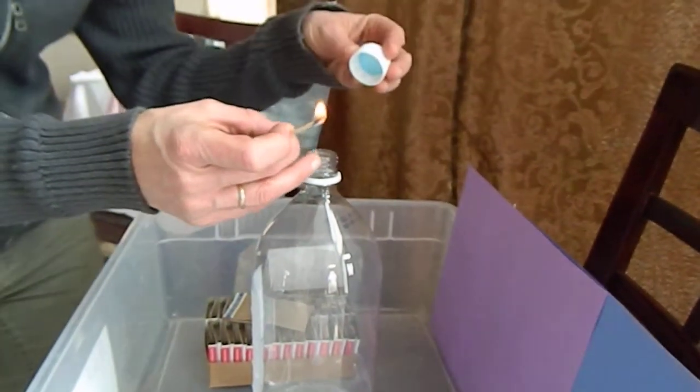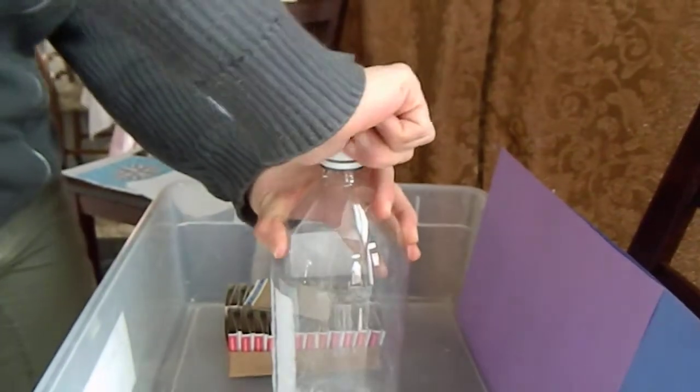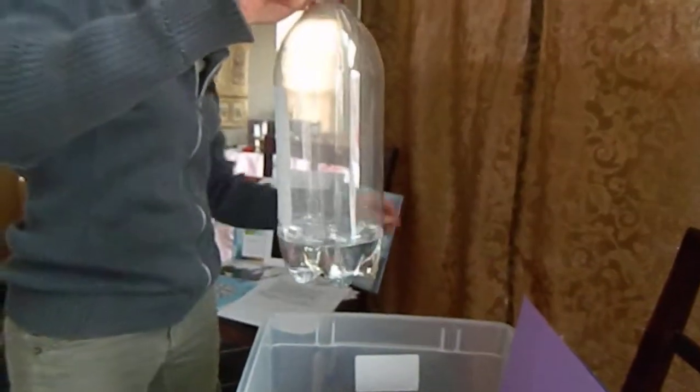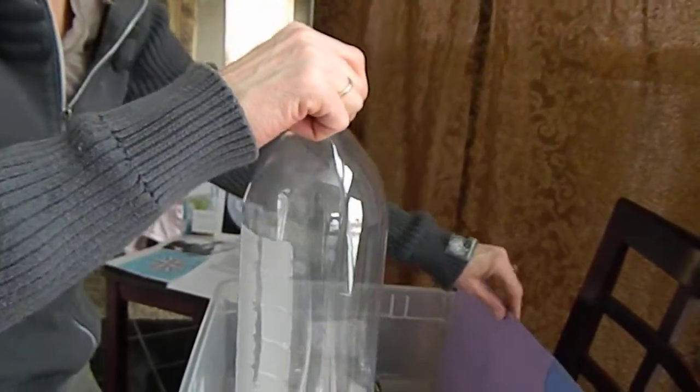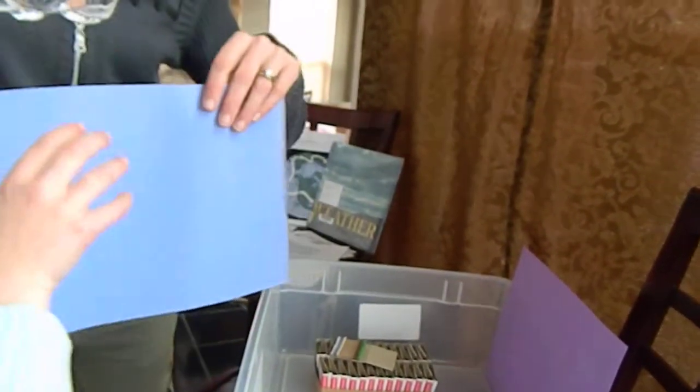So I'm ready to go. Ready, set, go. Oh, there we go. All right, so dust, ash, or another particle in the air is the second ingredient. So now we're supposed to place a piece of black paper, which I don't have, but we have blue. Would you hold this paper for me? Right, turn towards the camera.